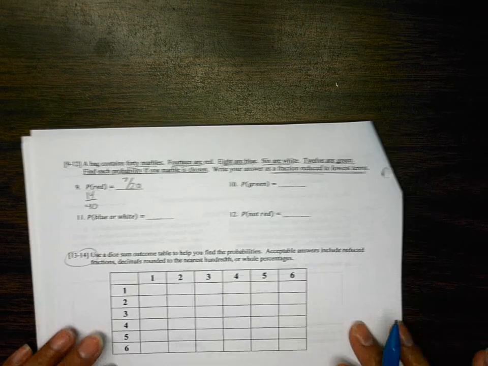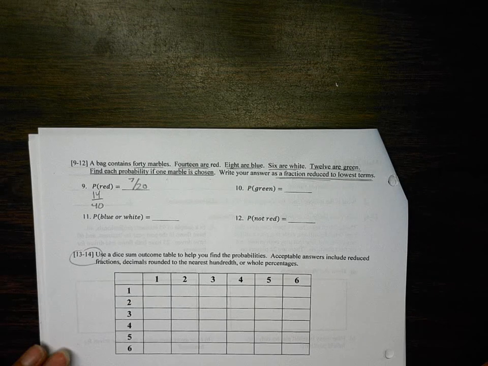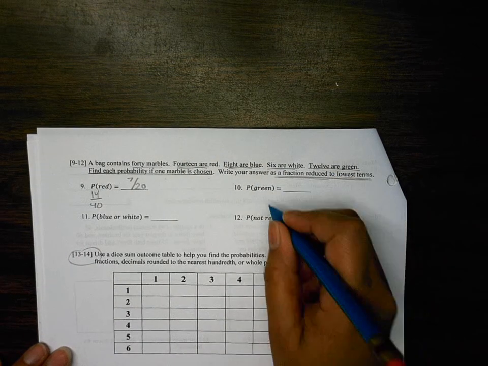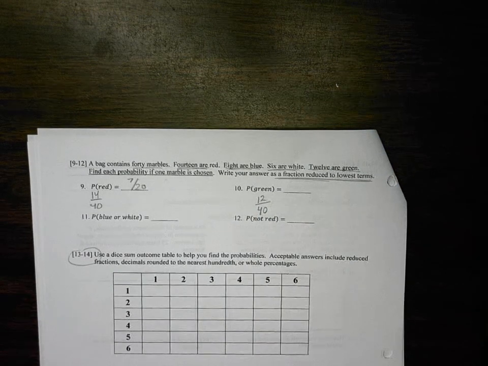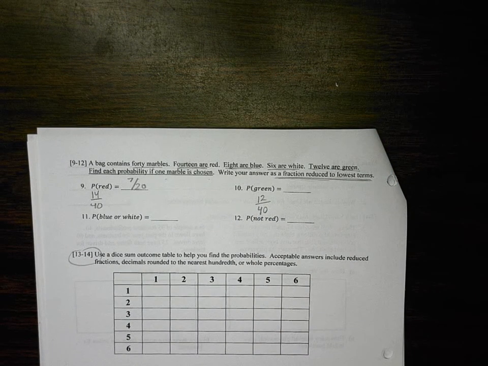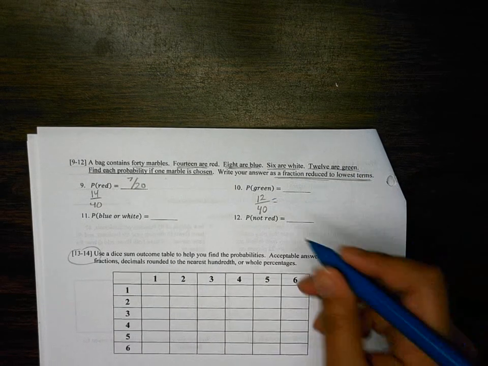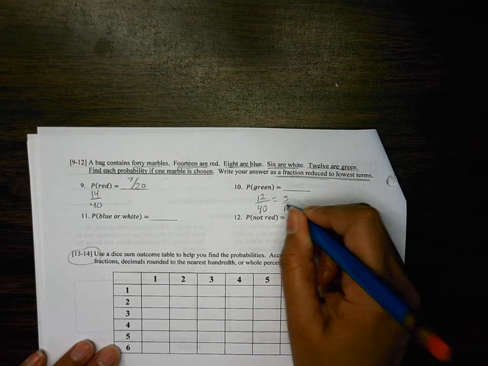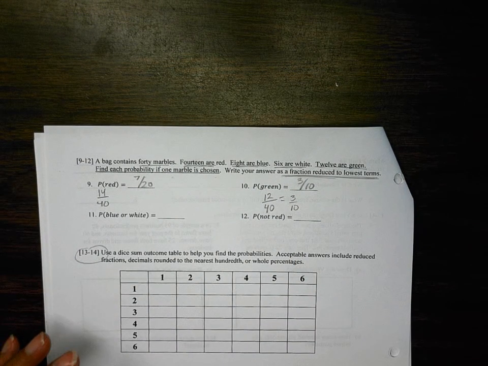All right. Probability, it is green. How many green marbles do we have? 12 out of 40. Reduce. You can divide by 2, possibly even 4. 4 does go into both numbers. What do you get? 3/10.